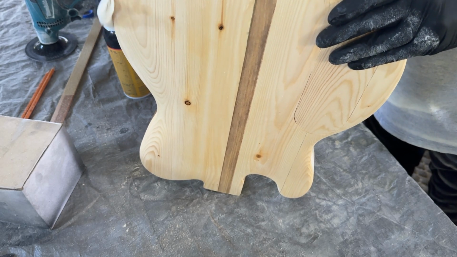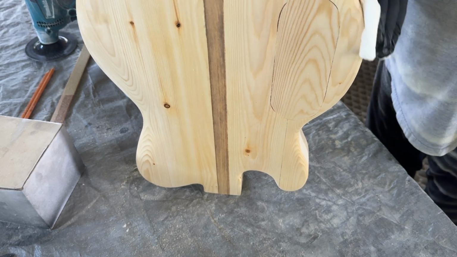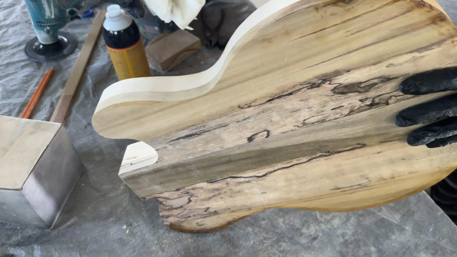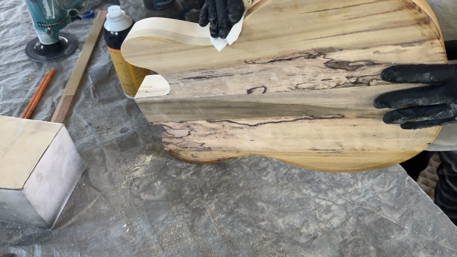Oh yeah, it's gonna look really good. You do say so yourself. Huh? If I say so myself, that's gonna look really good.